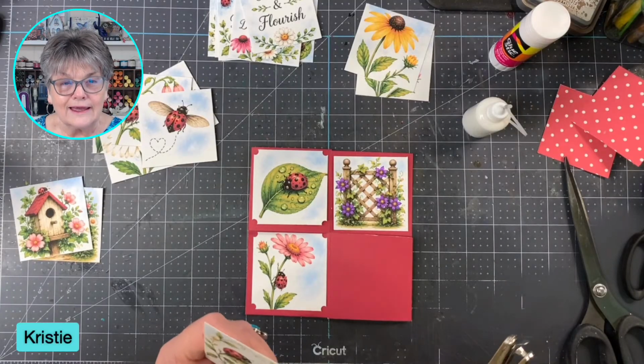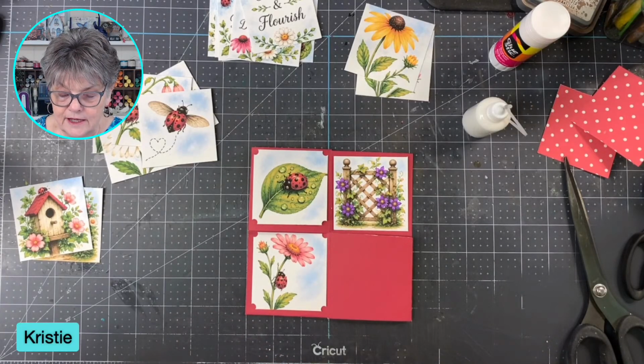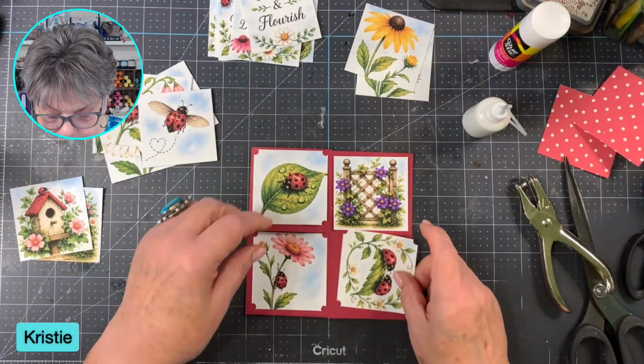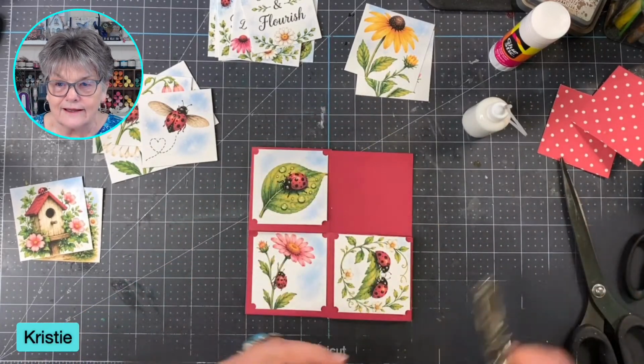I go, why? She goes, because they go with so many things. I'm like, oh my gosh, it's like you're thinking of it like a pair of shoes or something. The tan flowers go with anything. I couldn't believe it. She just laughed.